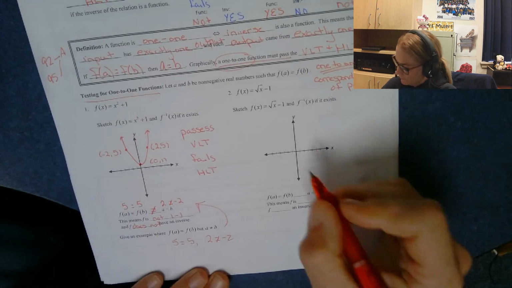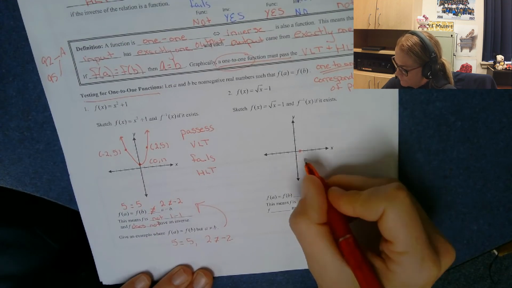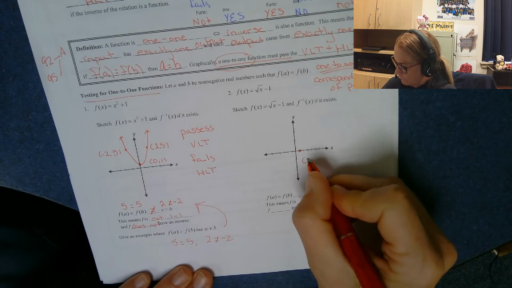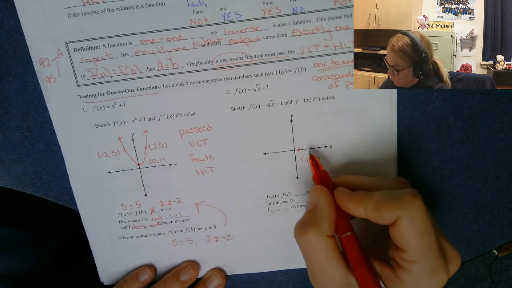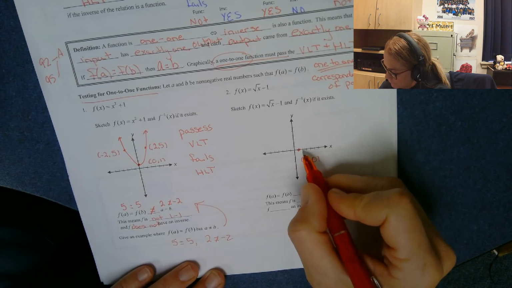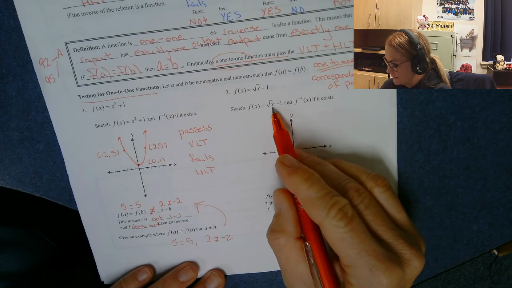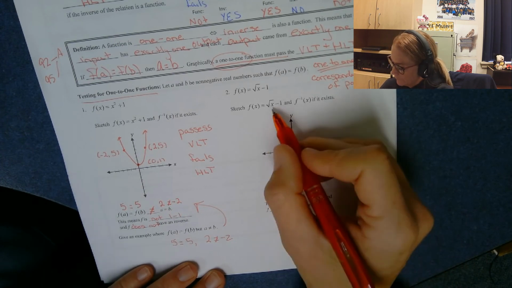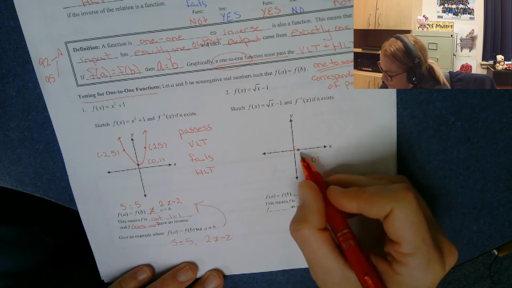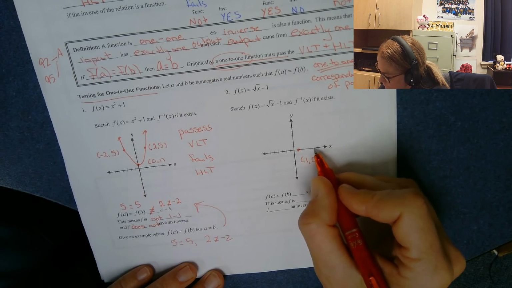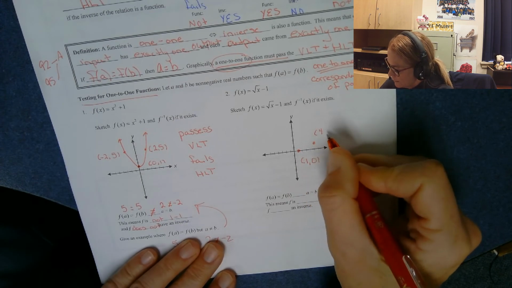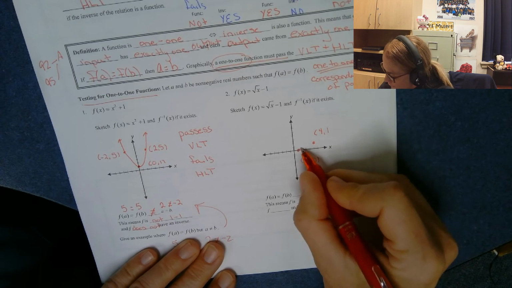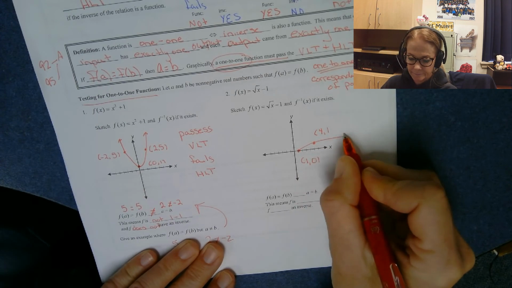All right, so let's graph this square root shifted right one. So this will be at 1, 0. And then our square root function, let's go over to 4. So when x is 4, we get 1. Okay, so we put 4 in there. We get root 4, which is 2, minus 1, which is 1. So we get a graph that looks something like this.